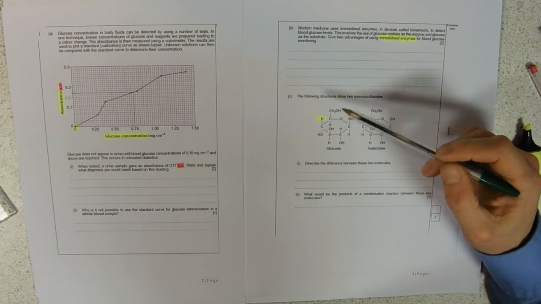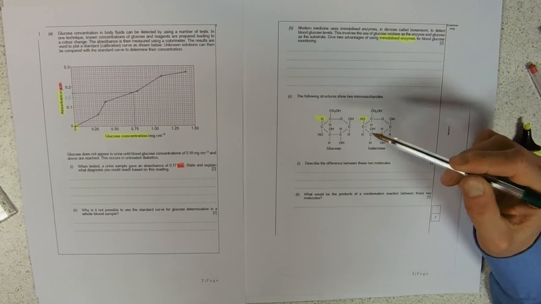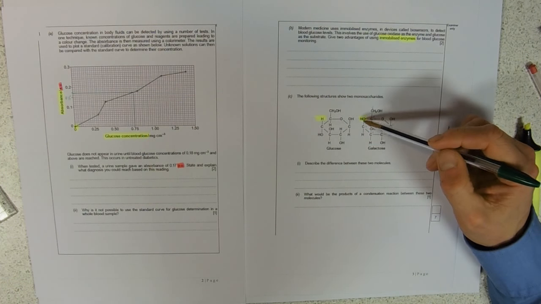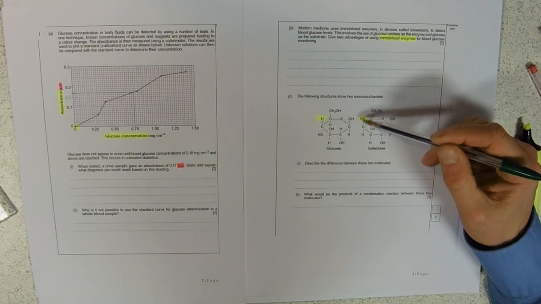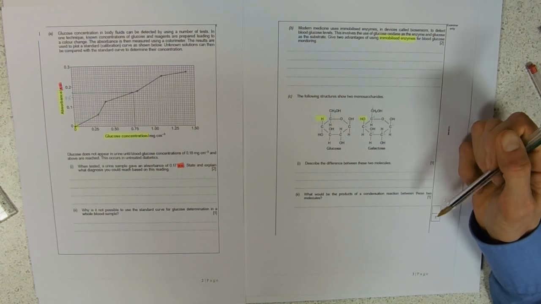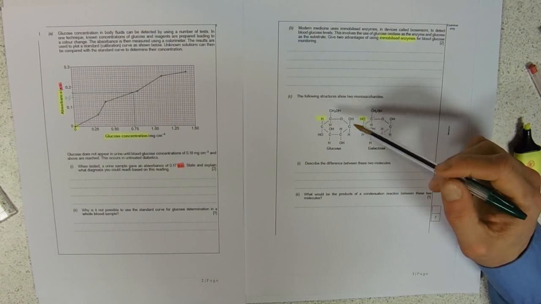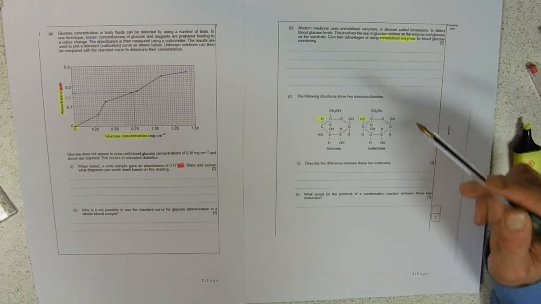So when you're stating this location, tell us which carbon atom it is and mention the actual groups or the elements that are present in whether they're kind of up or down, or below the ring, above the ring. So it's not just enough to say it's got an extra this or that, you need to be a bit more descriptive.